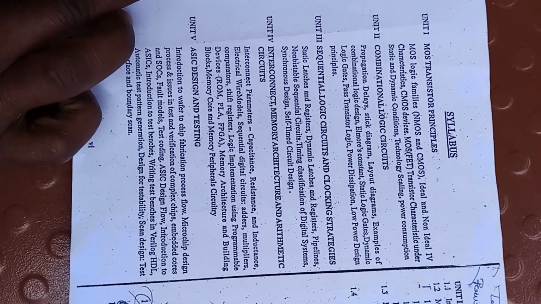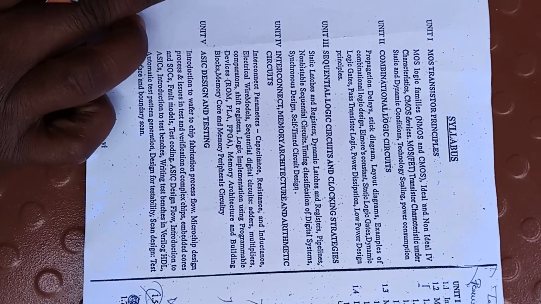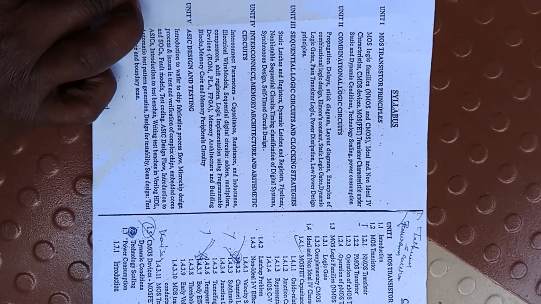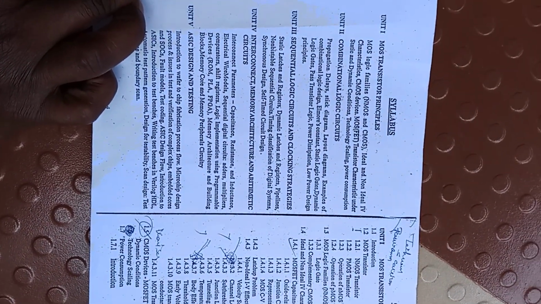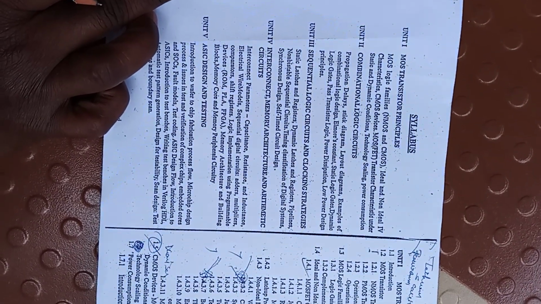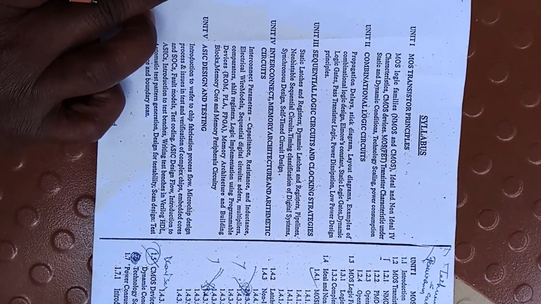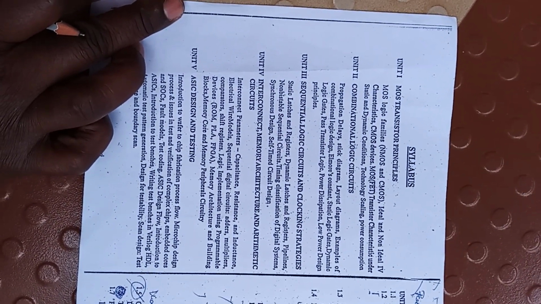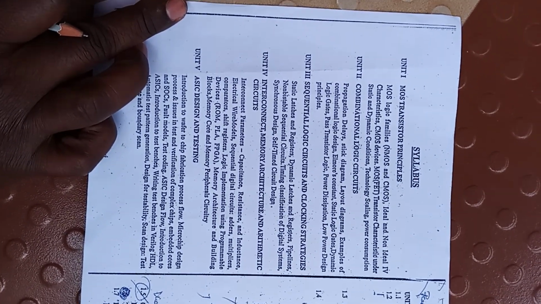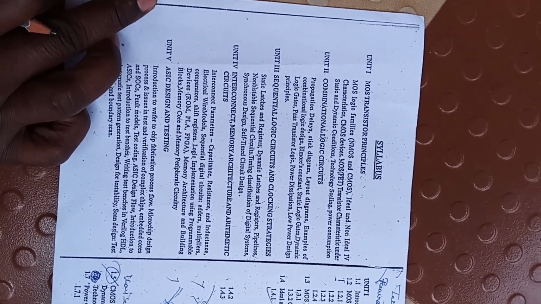So next we move on to unit 3, sequential logic circuits and clocking strategies. In this unit we have the main topics as non-bistable sequential circuits, and timing classifications, also important topics. Self-timed circuit design is also important: you have the timing parameters within the circuit itself, so it is generating the timing signals within its own circuit. That is self-timed circuit design and synchronous design.